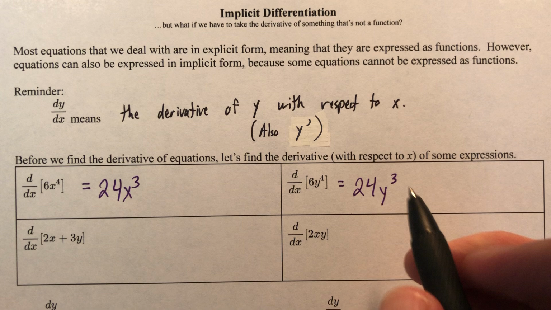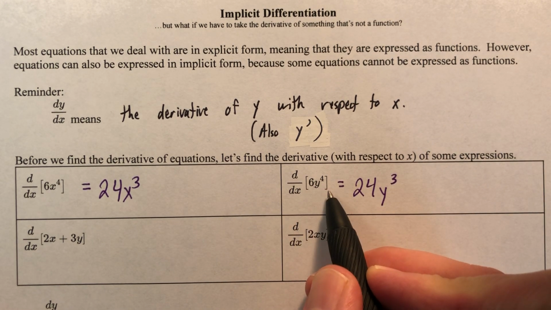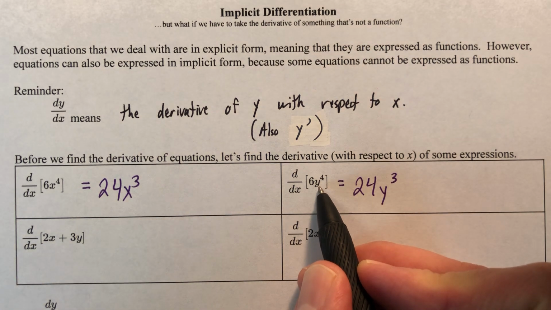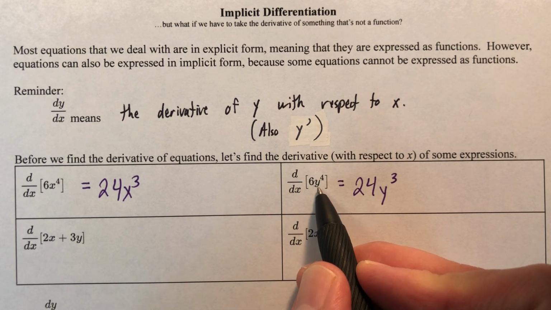And here's why. When I took the derivative of this, there was a y involved. I am dealing with a composite function. Y is something, and because of the chain rule, I have to multiply by the derivative of this inner part.